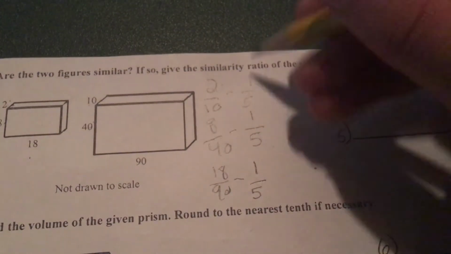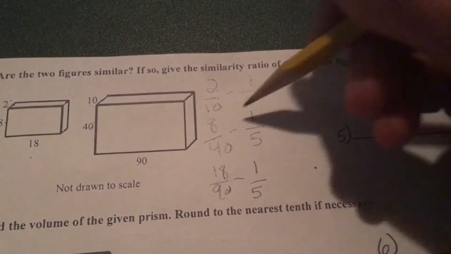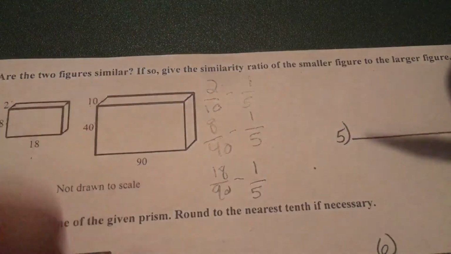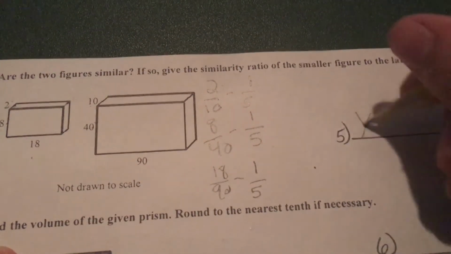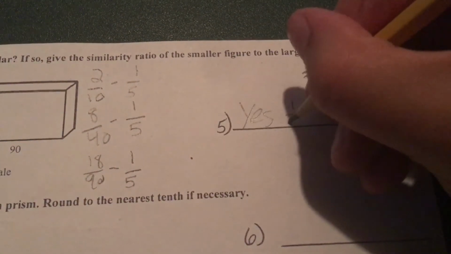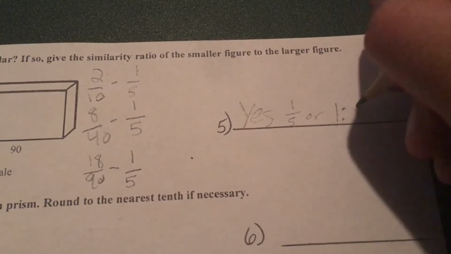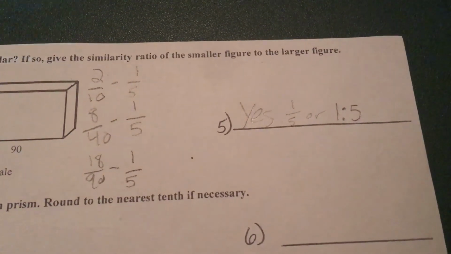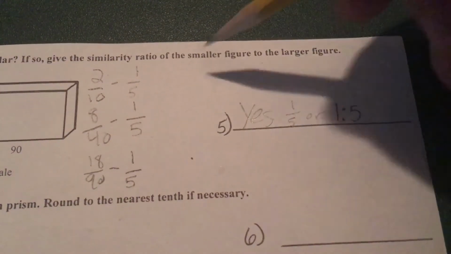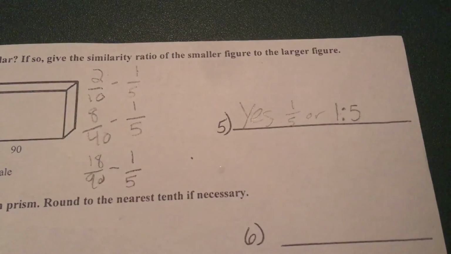So yes, they are similar, because all of the smallest sides, their middle sides, and the largest sides all have the same similarity ratio. So your answer would be yes. And it is 1 to 5, or you can write it 1:5. But do not write it 5 to 1, because it says smaller to the larger one. So it has to be 1 to 5, whichever way you want to write it. And that's how you would do number 5.